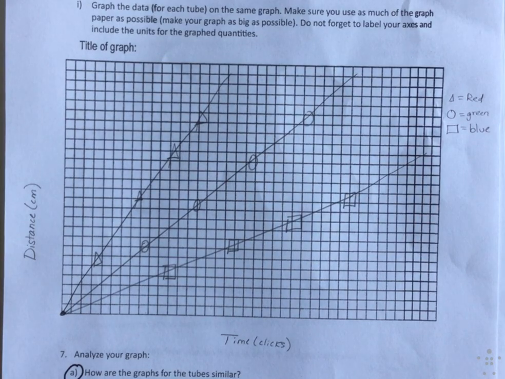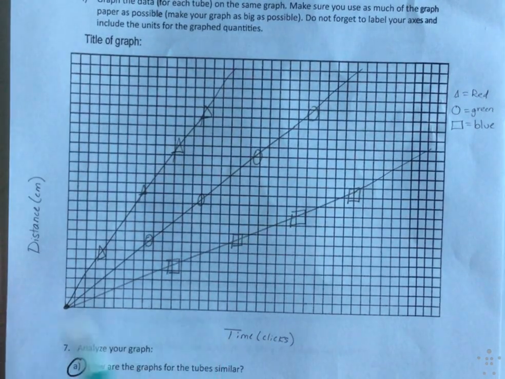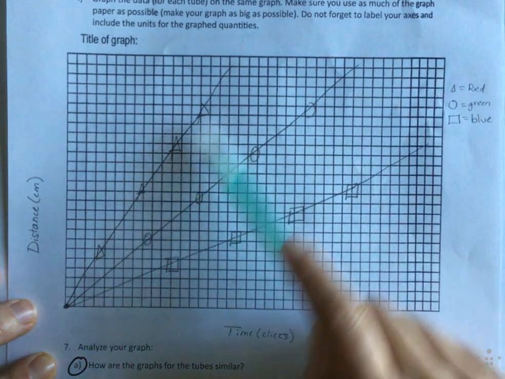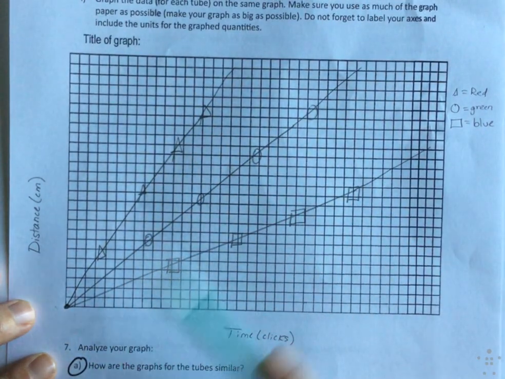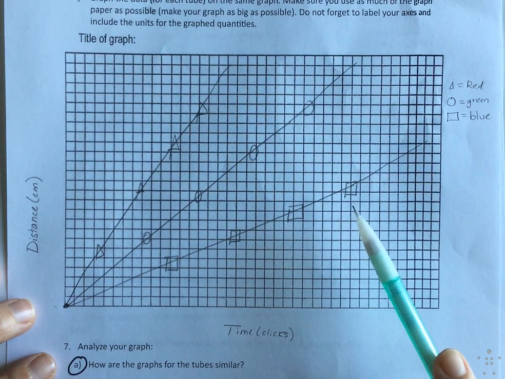So then after you've plotted all your points for your lines and drawn your line through your data points, I just randomly drew lines because I'm just showing you a couple of things. So do not copy what I'm doing because it's not correct. The lines are not. But I do want to remind you that you should be graphing 3 lines, one for the red tube, one for the green tube, and one for the blue tube.